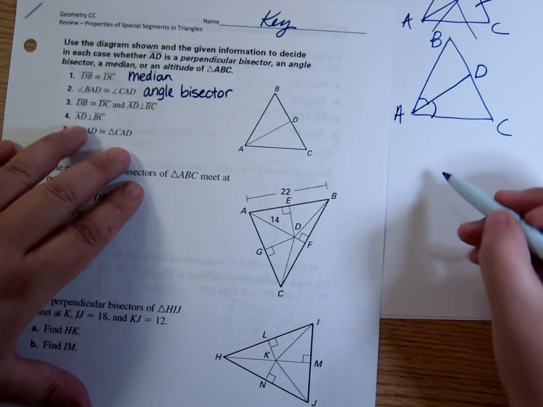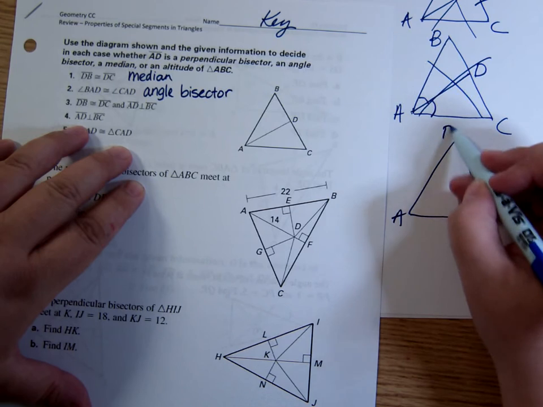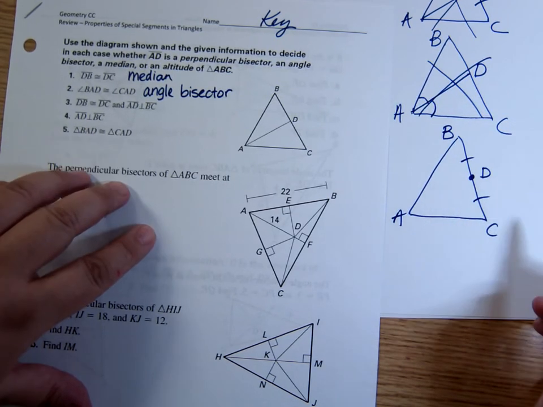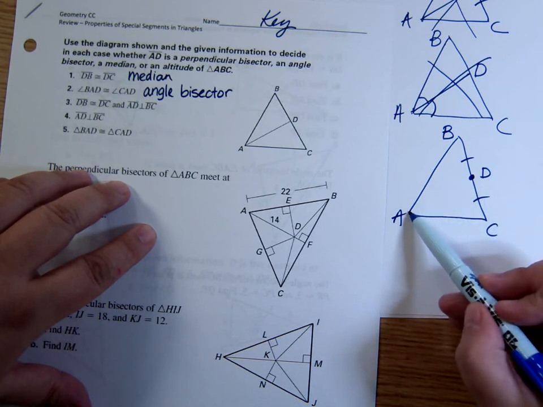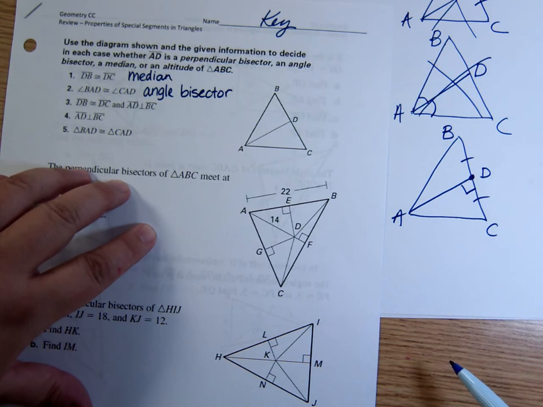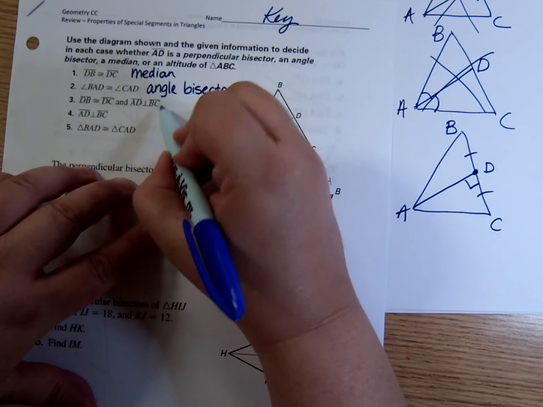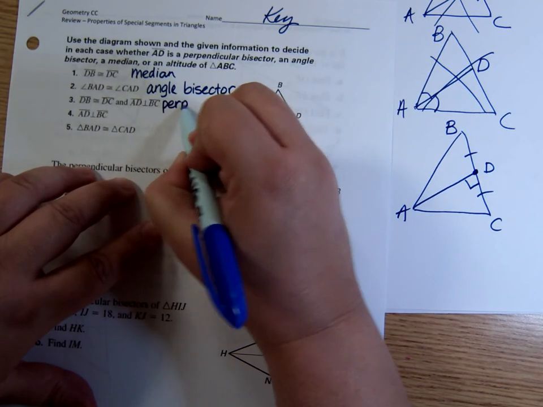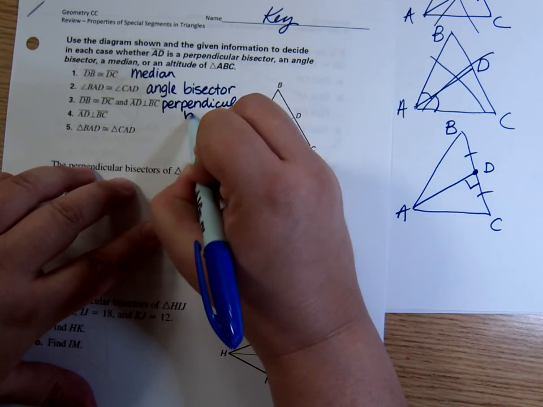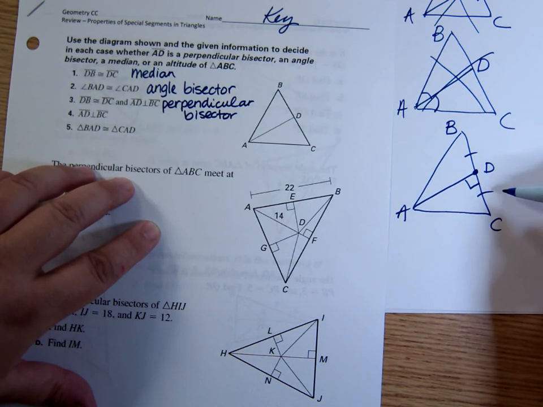DB is congruent to DC. There we go. And AD is perpendicular to BC. It may not look it, but they're saying there's a right angle here. If you see congruence markings and a right angle, that automatically means a perpendicular bisector, because that's what the name says. It says perpendicular, which means right angle, bisector, which means cut into 2 equal pieces.